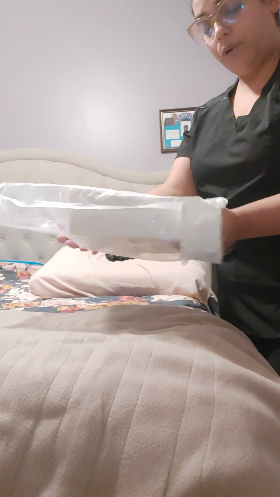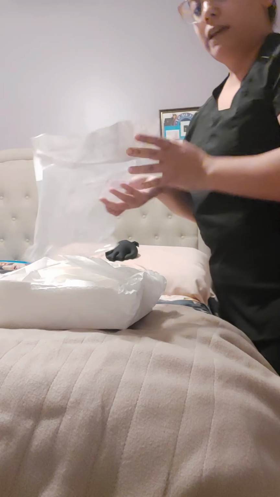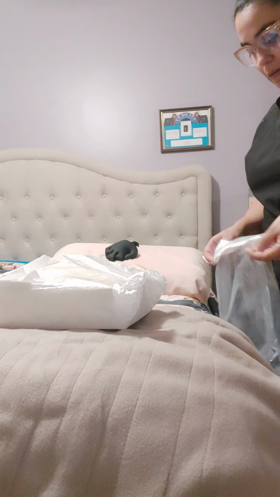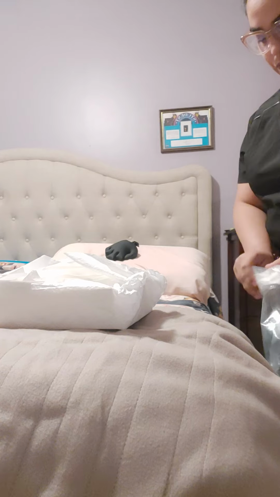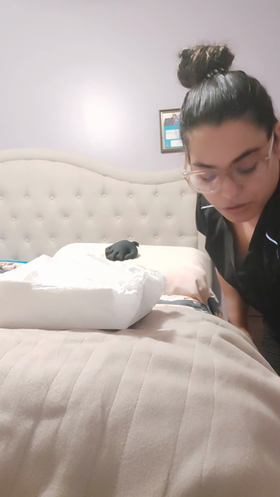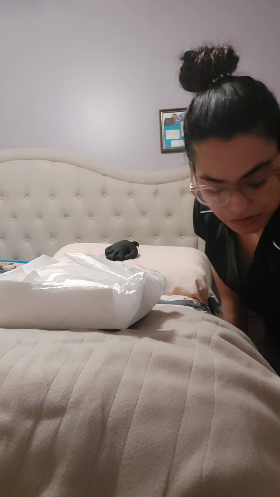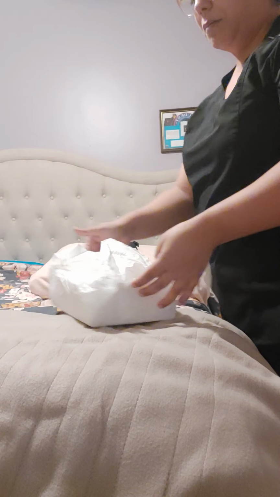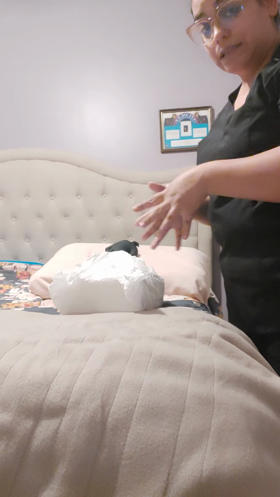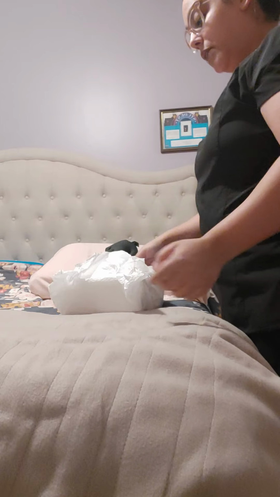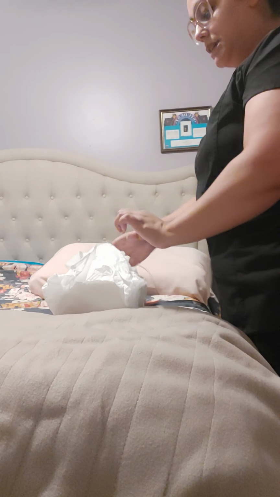Remove them from the kit. I can use this bag as a trash, so I'm just going to roll it up and put it down below me, or you can put it on the bed next to you in between the patient's legs. Then I would open my kit. This kit is sterile, so there is a particular way of opening it. So I would be opening it.